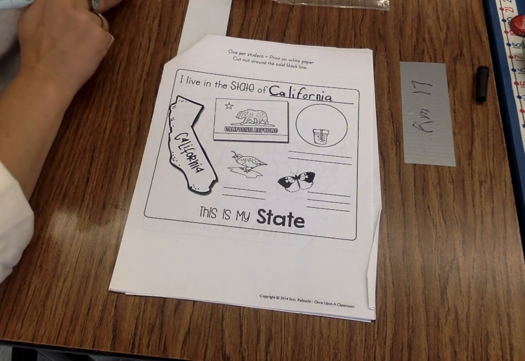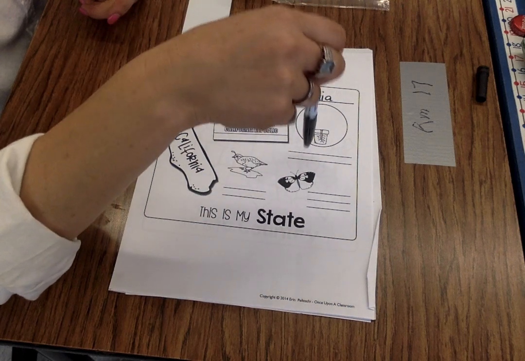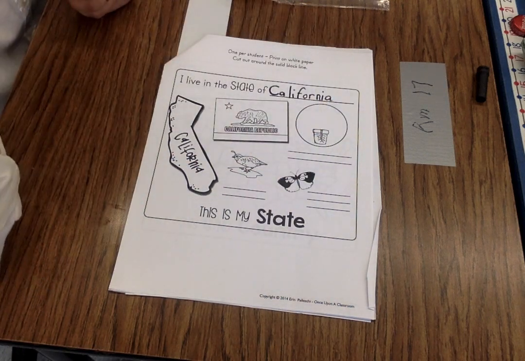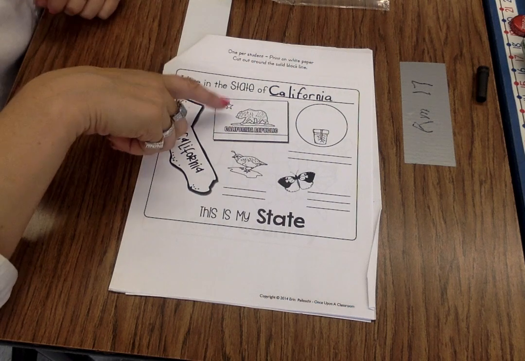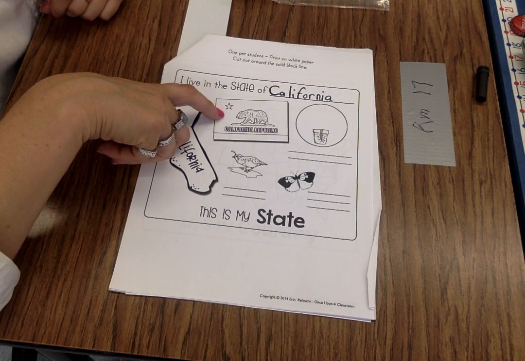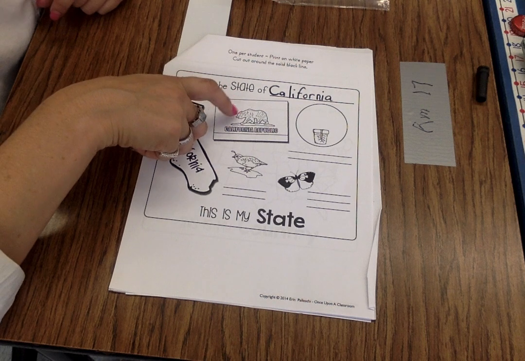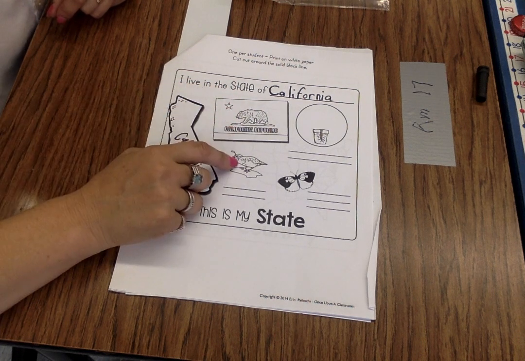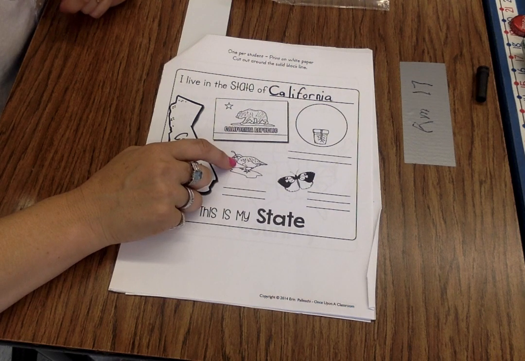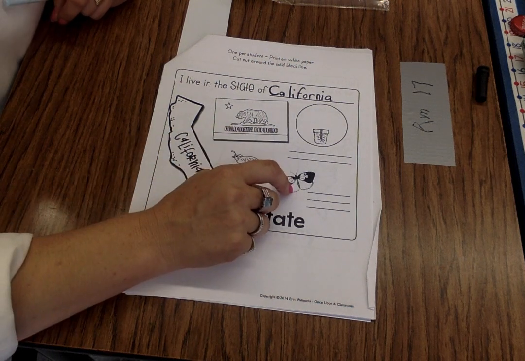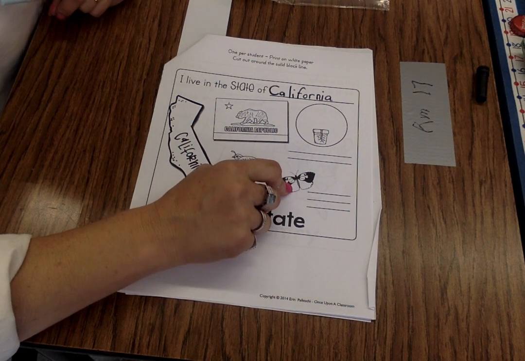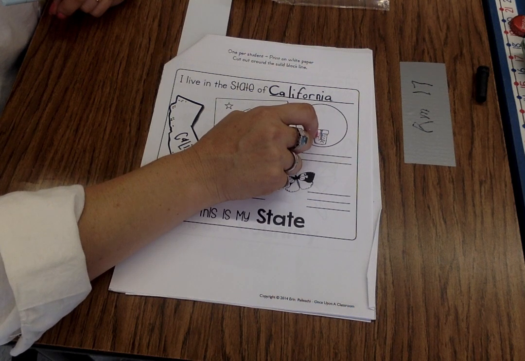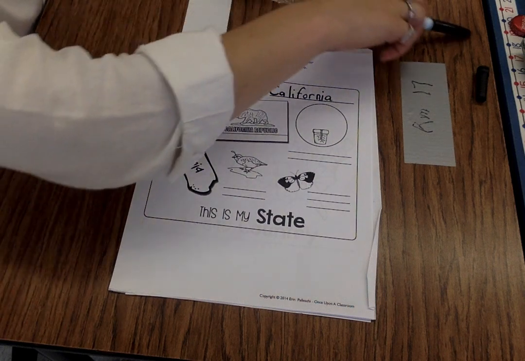Okay, so we also have a couple state symbols. So this is the bear flag of California. This is our state flag. It's got the brown bear on it. There used to be a bunch here in California. There aren't anymore. This is the California quail. That's our bird. We're going to use those little feathers on there. This is the dog-faced butterfly. That's our state butterfly. And then here we're going to make the California poppy.